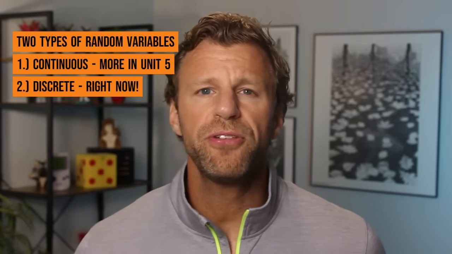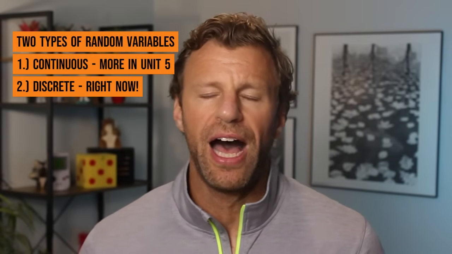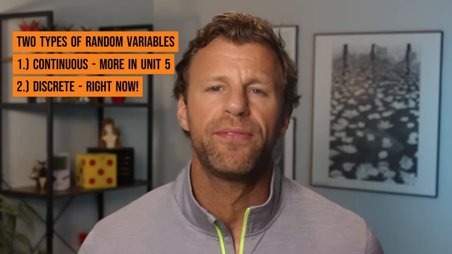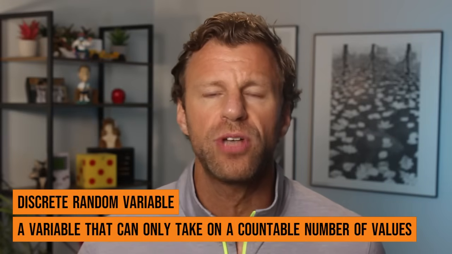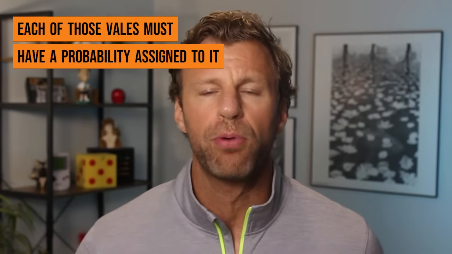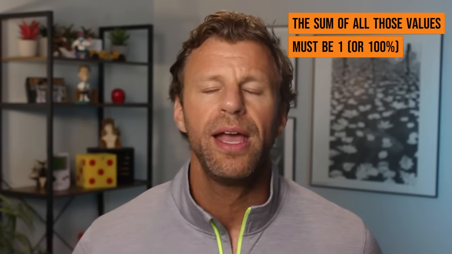Now, there are two different types of random variables. Continuous random variables, which we'll talk about in Unit 5, so not right now, and discrete random variables, which we're going to talk about right now in Unit 4. A discrete random variable is a variable that can take on a countable number of values. Each of those values has a probability associated with it. And if you add up all those probabilities, you will get a sum of 1. We typically use capital Latin letters like A, B, C, or X to represent a random variable.